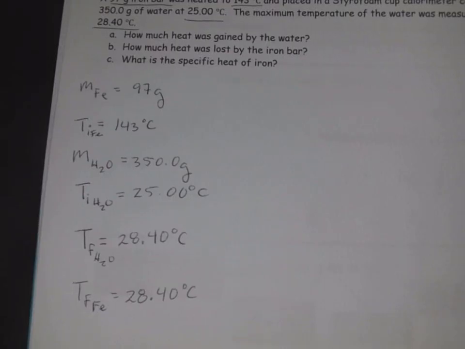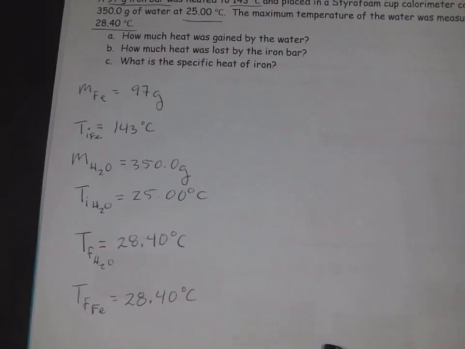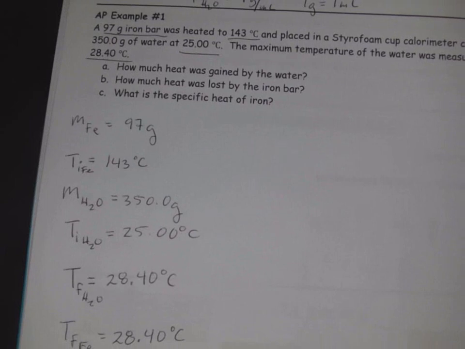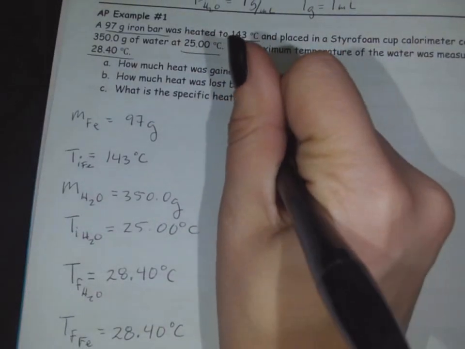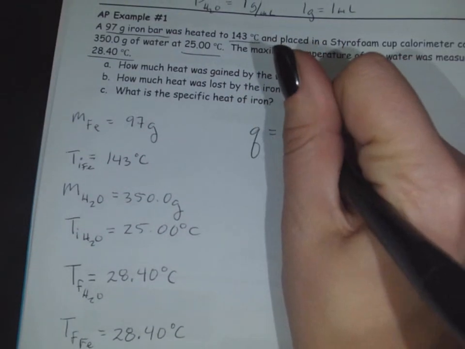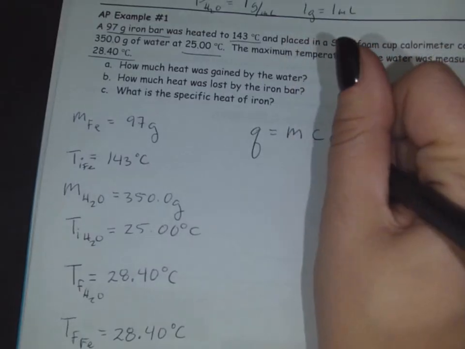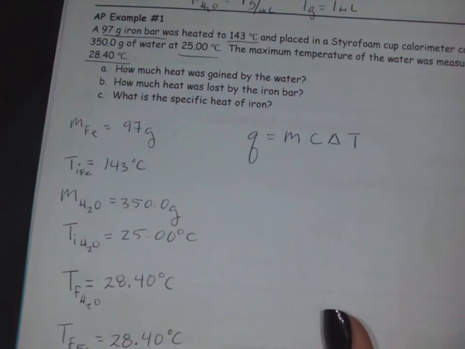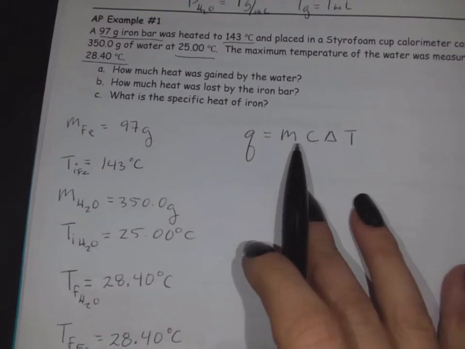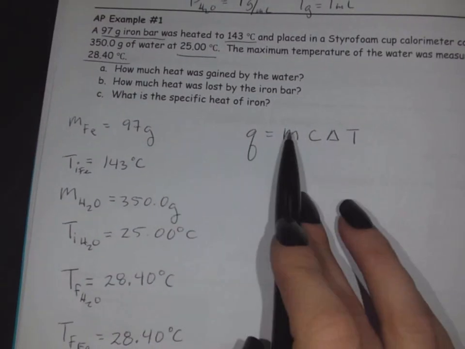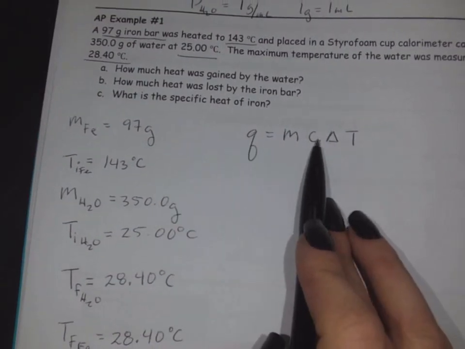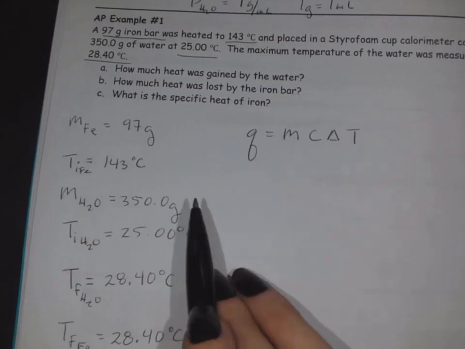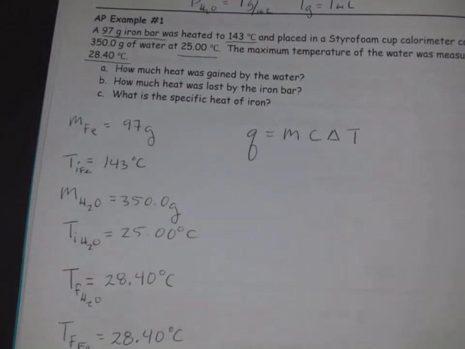How much heat was gained by the water? Okay, so Q is equal to mcΔT. I know what the mass of the water is if I can get the specific heat of water. I know what the temperature final and the temperature initial is. I'm just going to check really quick.